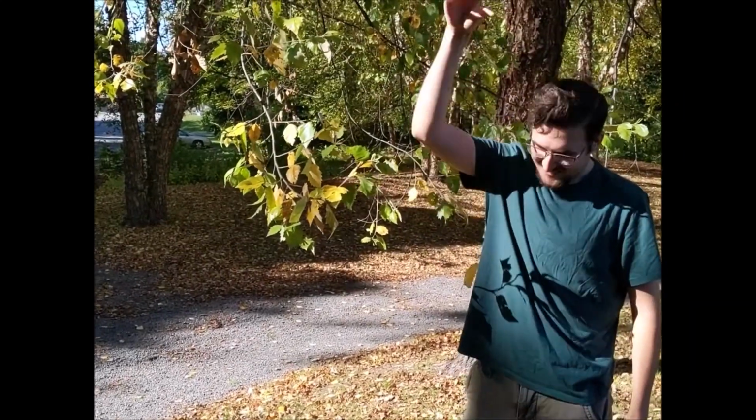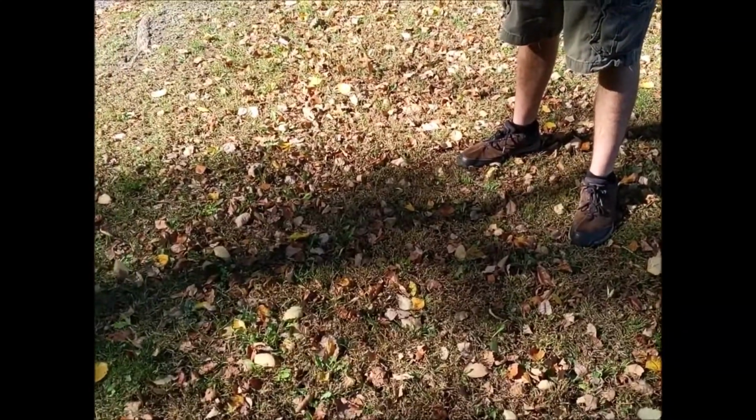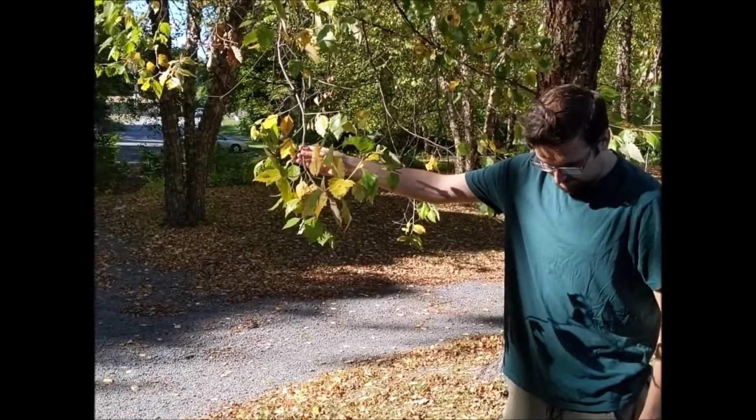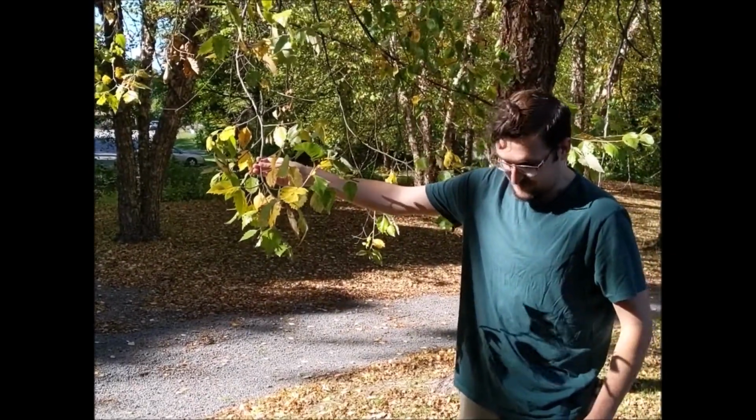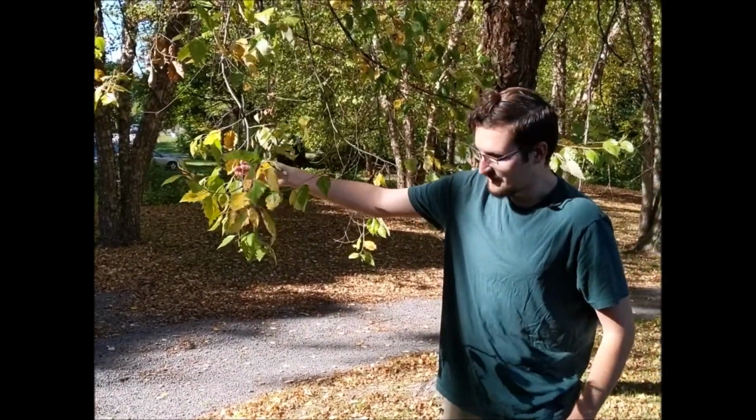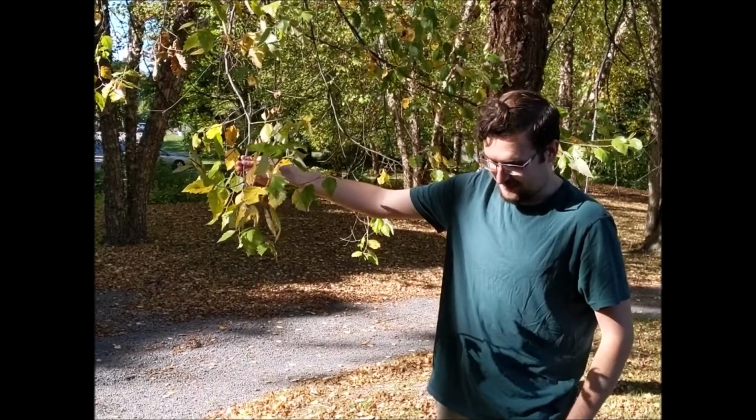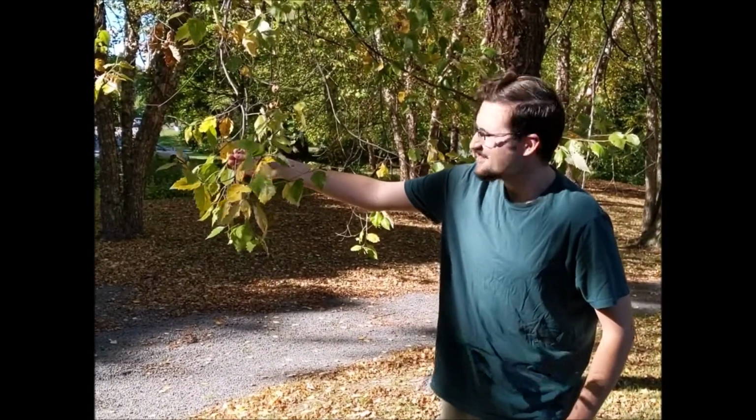That's why they call it the fall. They come down, and then these, rather than actually being a waste product, these leaves actually enrich the soil for next year. So it's really good. The tree's kind of helping itself live by going through this process.